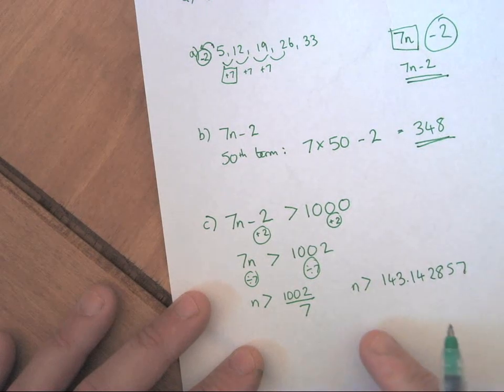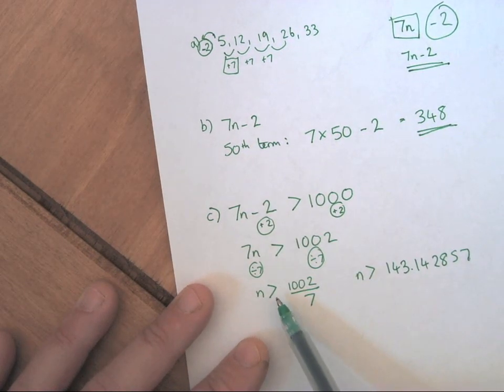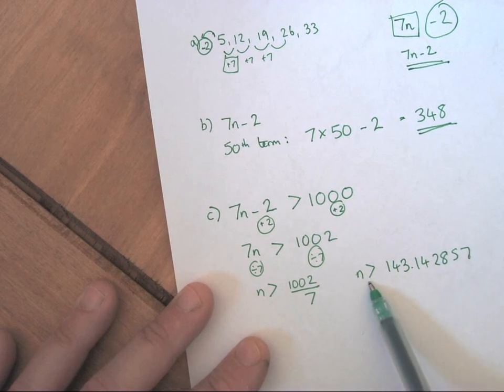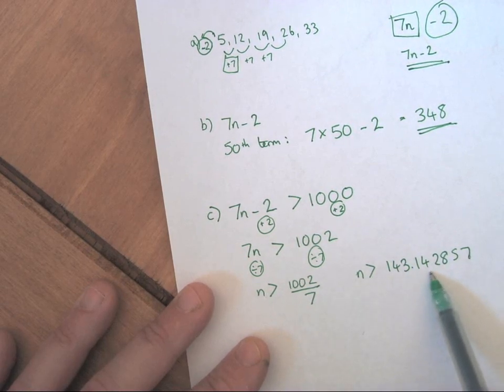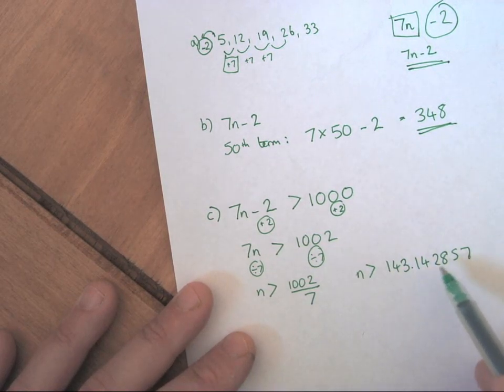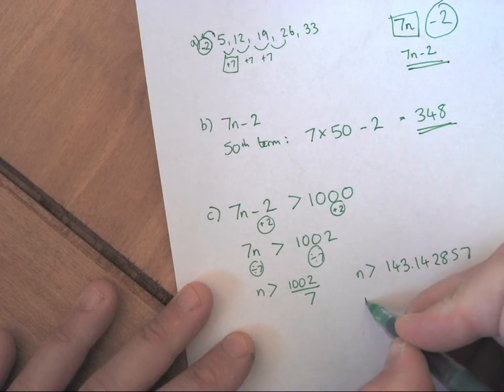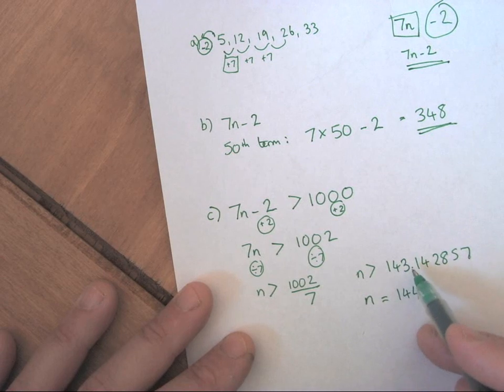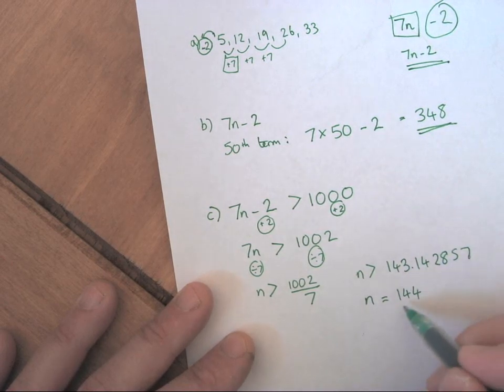You wouldn't have to write down the whole of your calculator display. I'm looking for the first term in the sequence that is greater than this. So the first whole number that is greater than this is 144. So the first term in the sequence would be the 144th term. So I know that n equals 144 because it's got to be greater than 143.